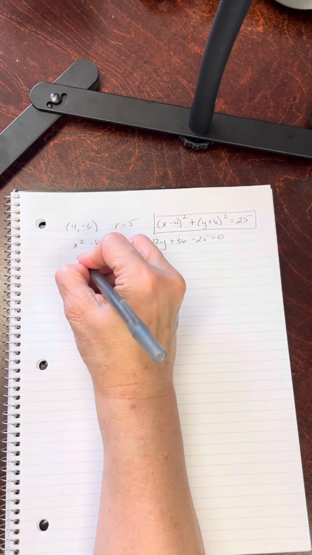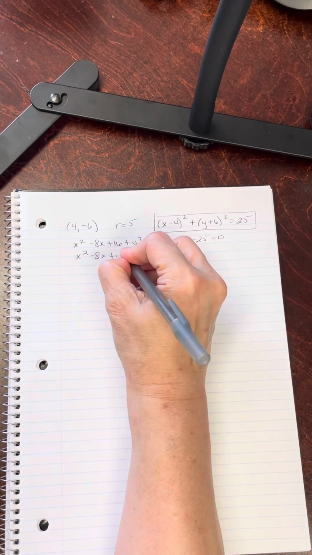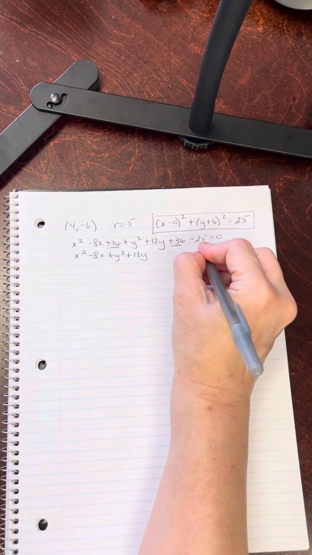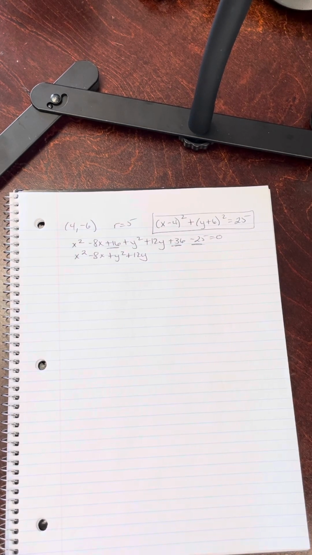So then simplifying it, x squared minus 8x plus y squared plus 12y. And I know I skipped over the 16 because I knew it was a like term to the 36 and then the 25, and I need to put all three of those together.